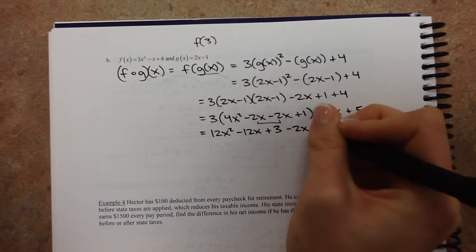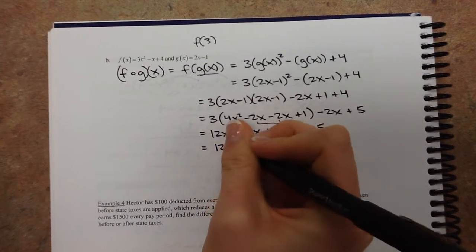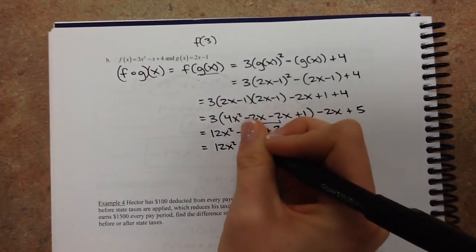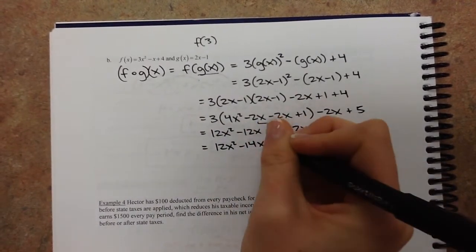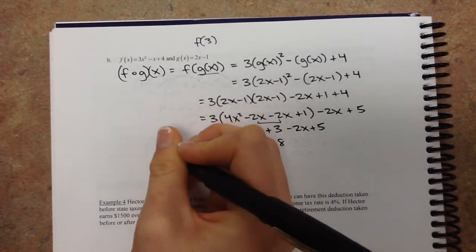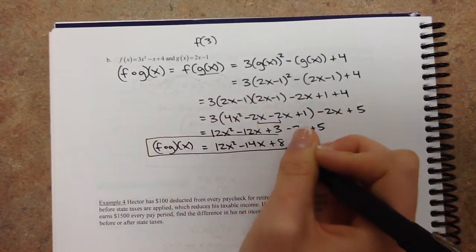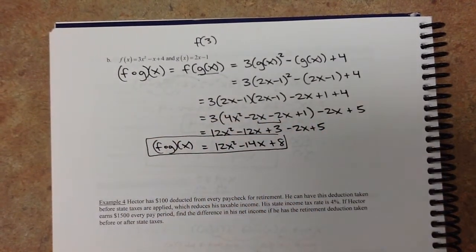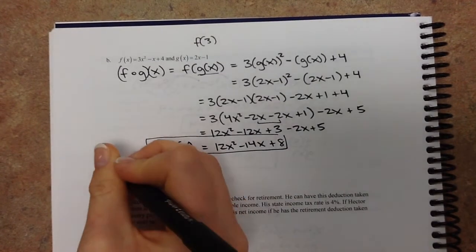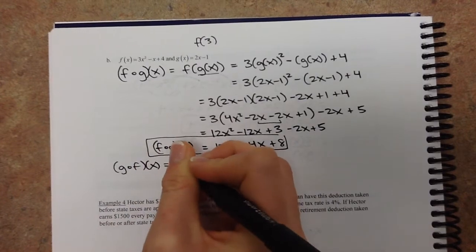Okay, so my last step, I will be combining all these terms. I have a 12x squared. My x terms give me a -14x, and my constants would be 8. So that is f composed with g of x, if I plug one into the other. So that's this first one right here. I also need to do the second one. I need to do g composed with f. So that means I go in the opposite direction.